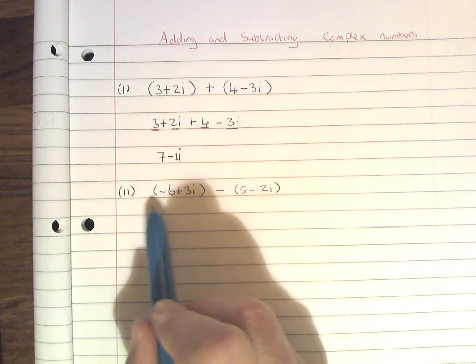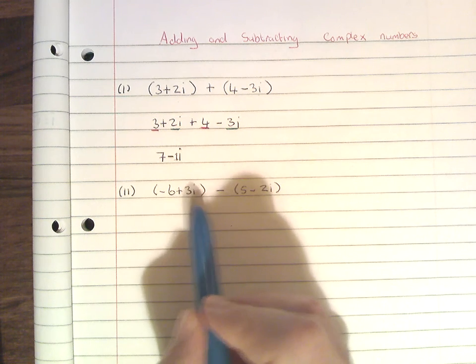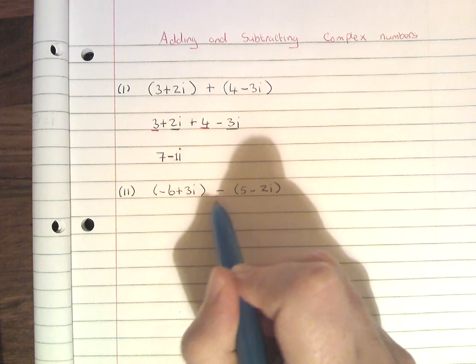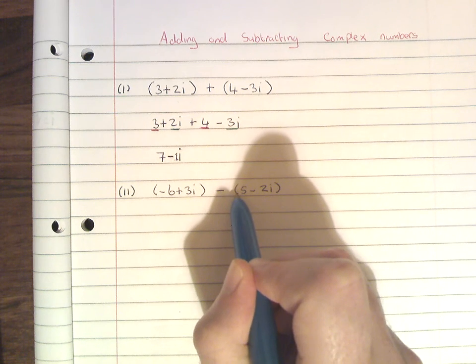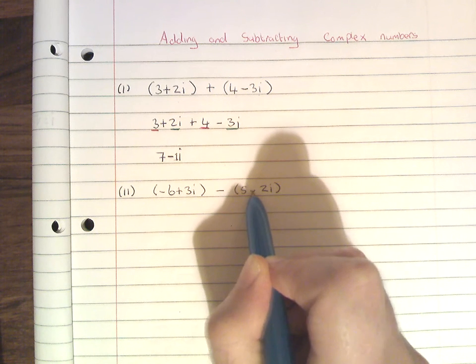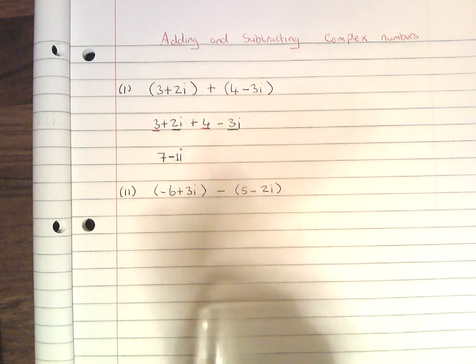Okay, so if we take something like this, again what we're doing is subtracting these from each other. Now you need to be very careful with the way we have this sign here, and this sign is just outside the bracket. What's actually going to happen with that sign is it's going to change the signs on the inside of the bracket. Okay, and we'll look at what that's like.